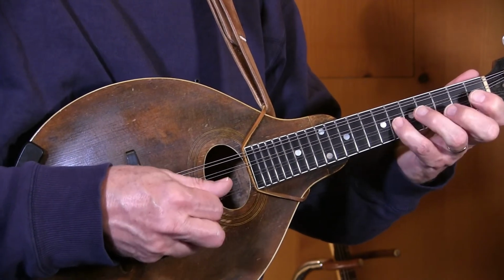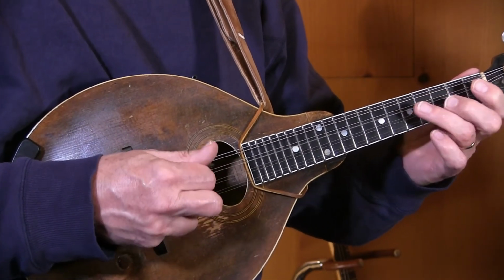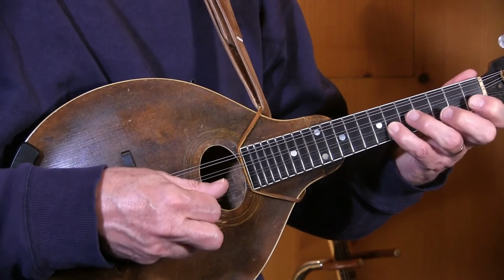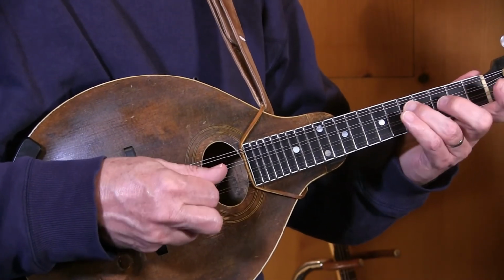Example 11 is descending triads. Example 12 is alternating descending triads. Example 13 is descending triads with a chromatic lead-in note.